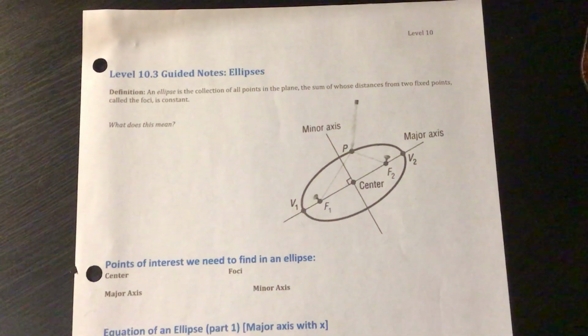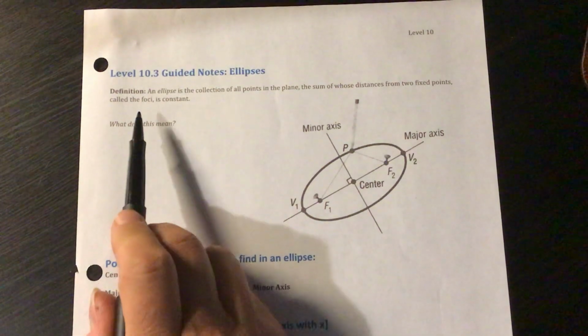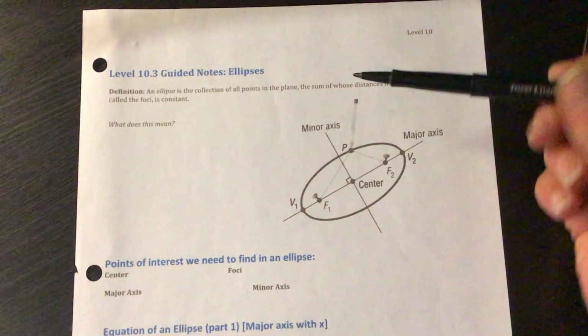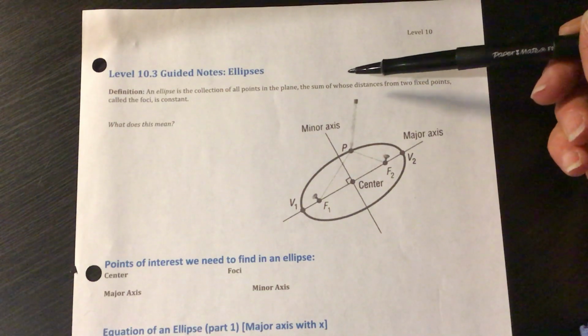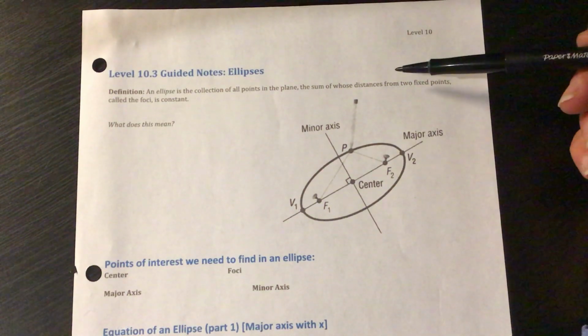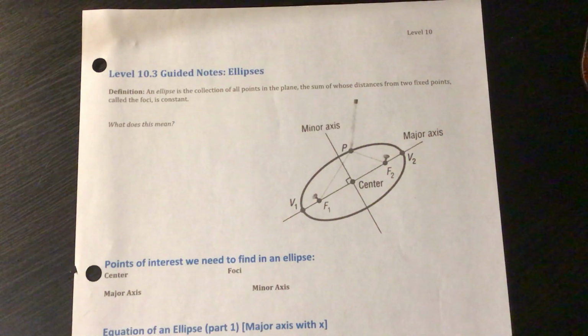This section is all about ellipses. And if we look at the definition of an ellipse, it says that an ellipse is a collection of all points in a plane where the sum of the distances from the two fixed points called the foci is constant.